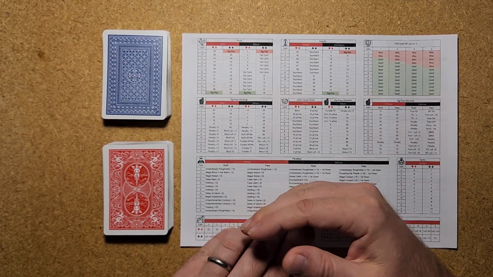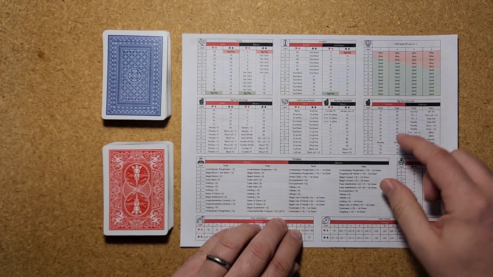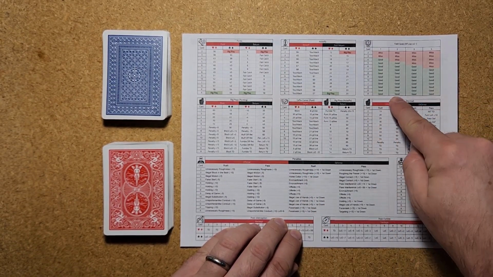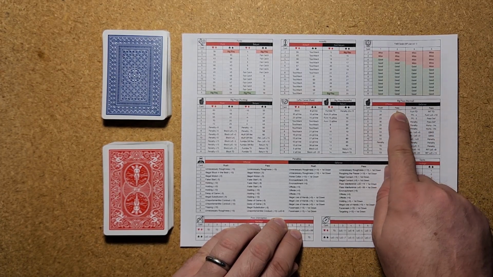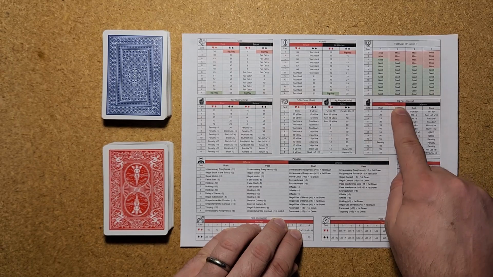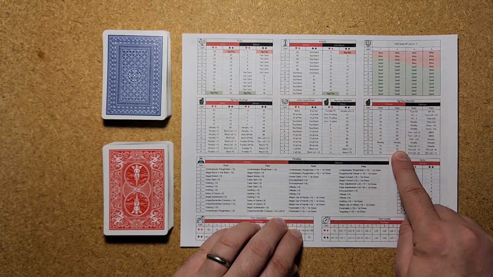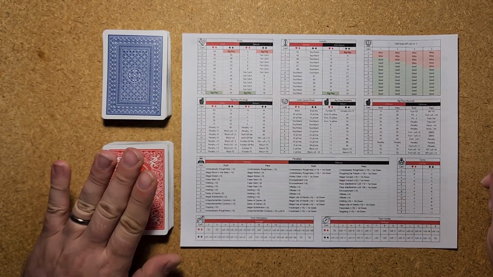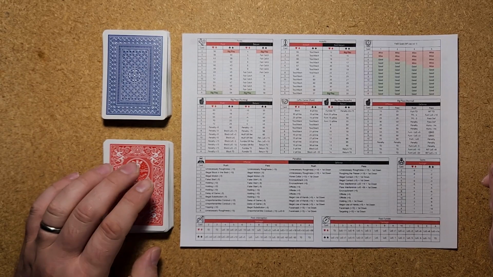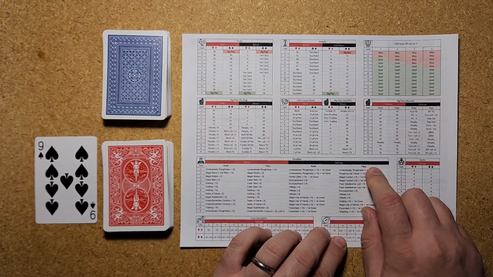In our example, Minnesota has a passing play, and it's a big play on offense. Because it's a passing play, we have these broken up as a rush or a pass, so we're going to be looking in this column here on the offensive side under the pass column. Because it's the offense, we're going to draw from the top of the offensive pile, and we flip a 9 of spades.